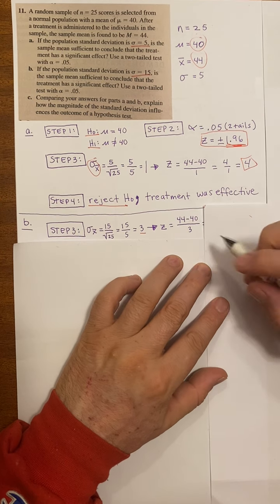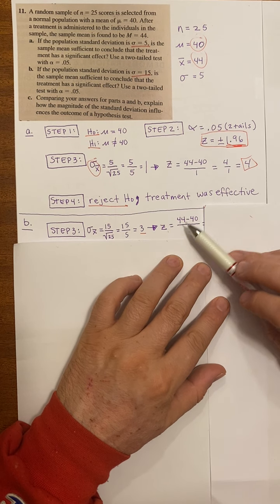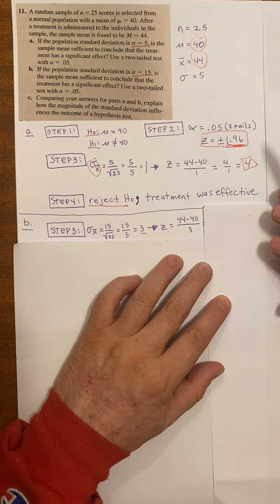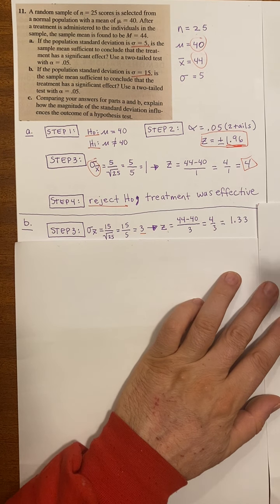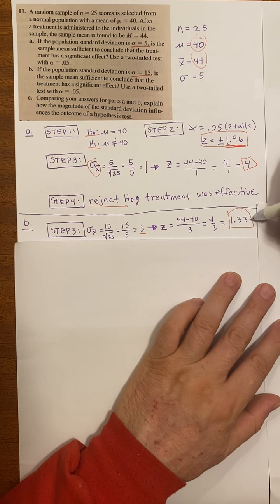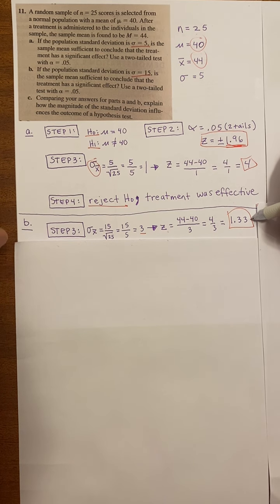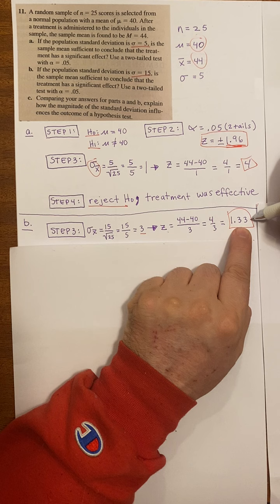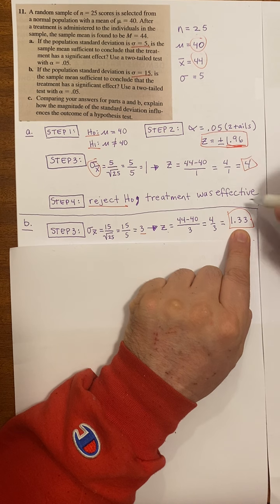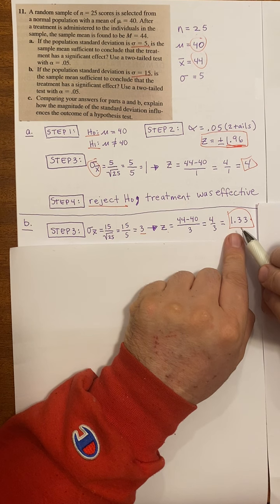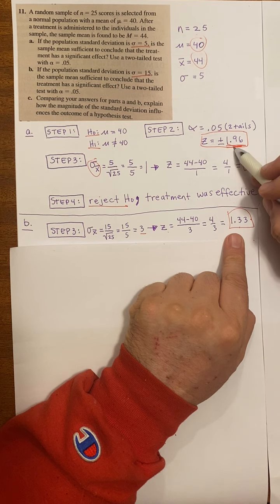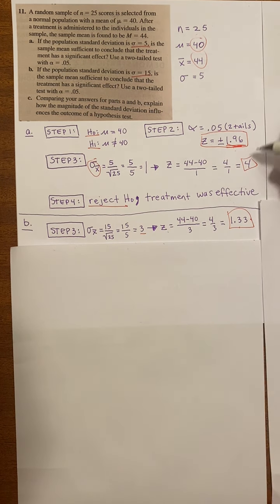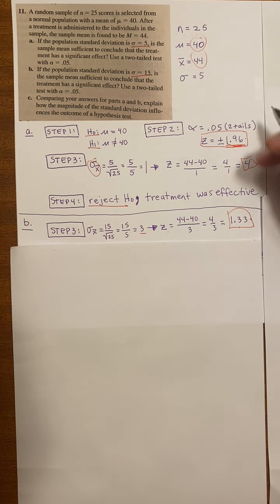Use that in our new z equation. We still have 44 minus 40 over 3 now, but that gives us a z value of 1.33. Now we compare our step 3 z to our step 2 z, and we're seeing that 1.33 is smaller than 1.96.